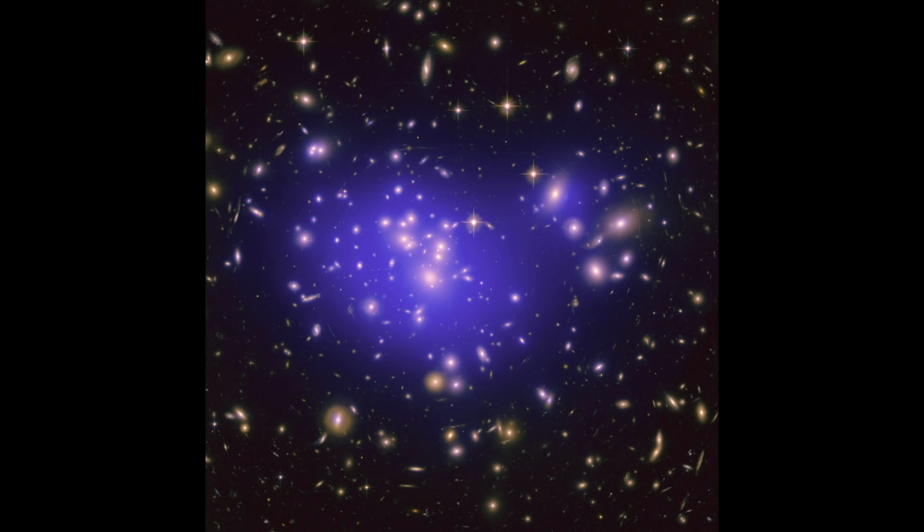And the center of it is dominated by a massive giant elliptical galaxy that has maybe 100 billion stars in it. But what we see more importantly is this diffuse halo, the diffuse halo of X-ray emitting light, which surrounds it.